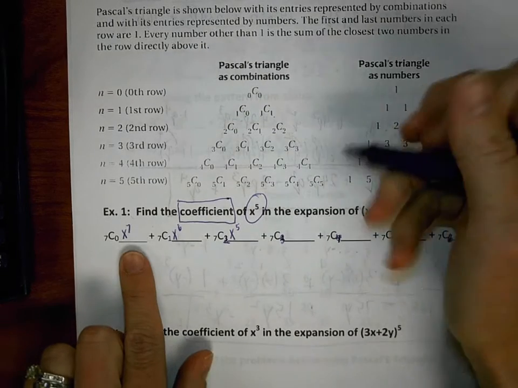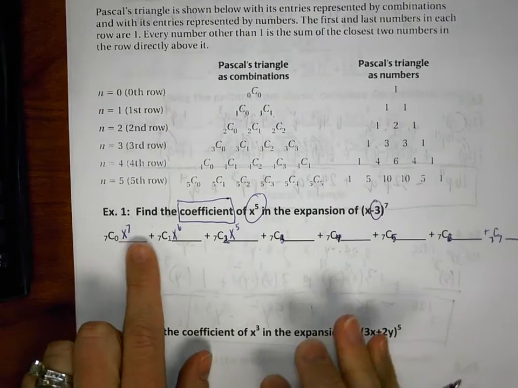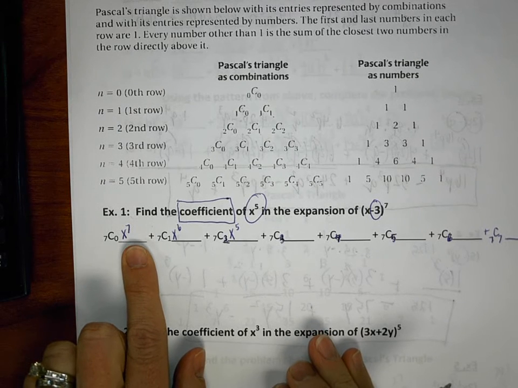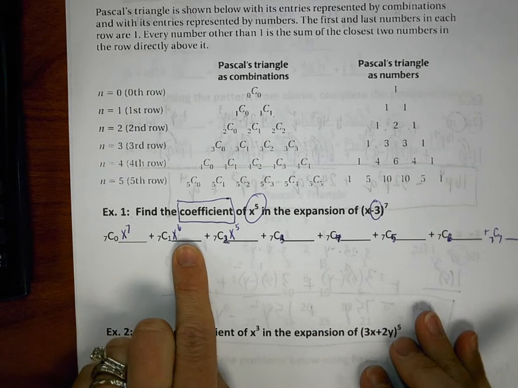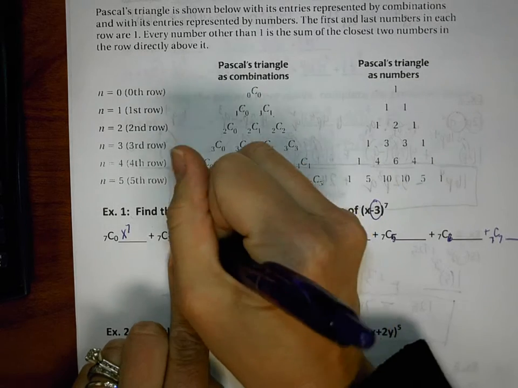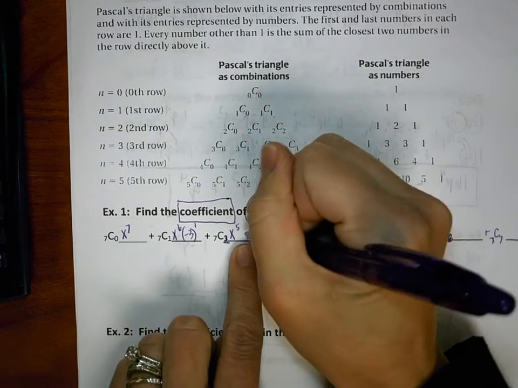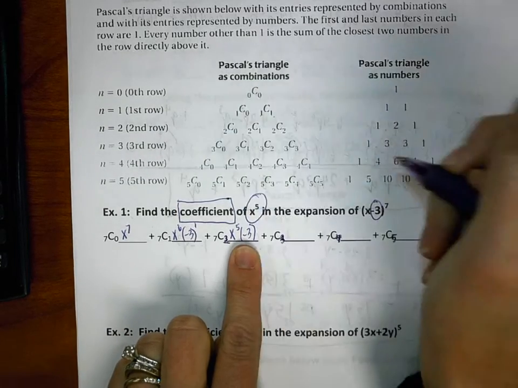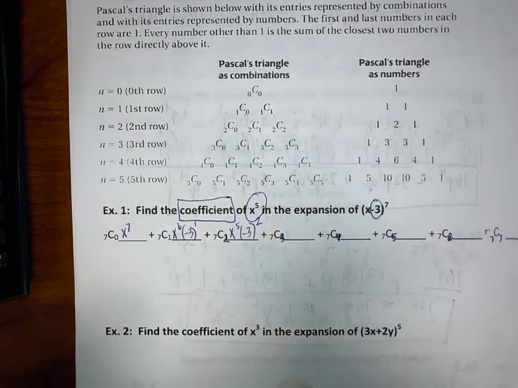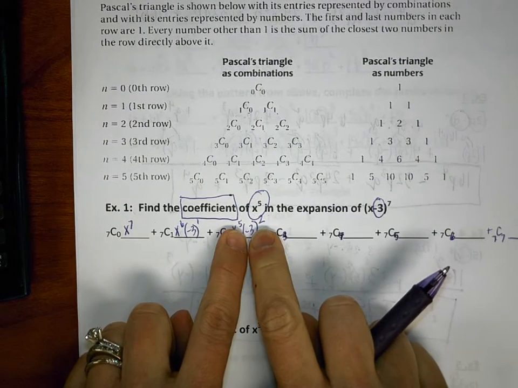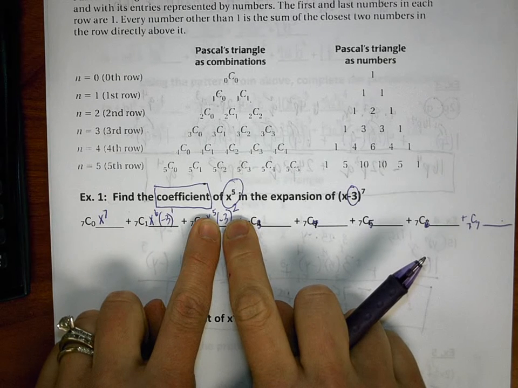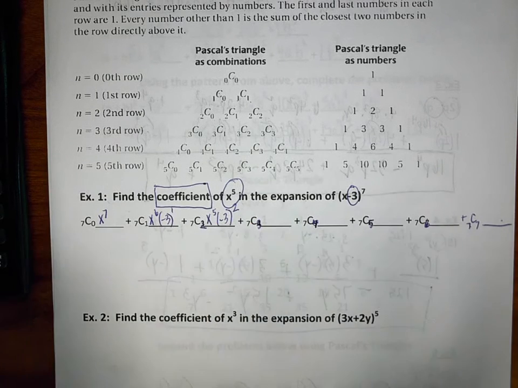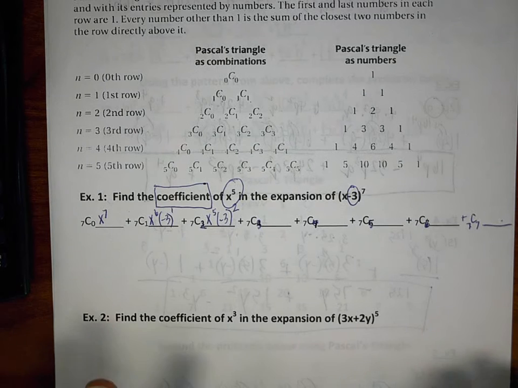So if we start here with my -3, -3 is going to be to what power here? 0. Good. And then this will be -3 to the 1st. And then this one's going to be -3 to the 2nd. And these two need to add to be what number? 7. And do they add to be 7? Yes. Okay? So far, so good? Yeah. Okay.